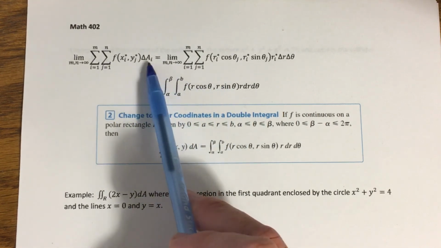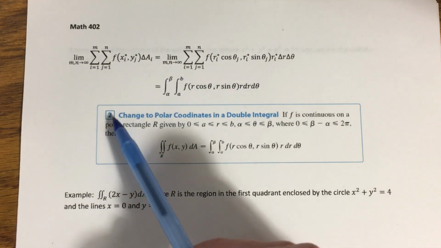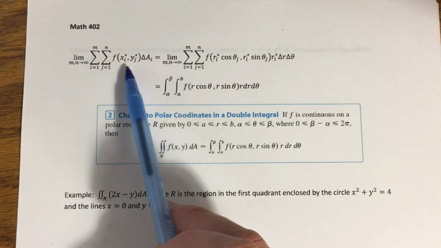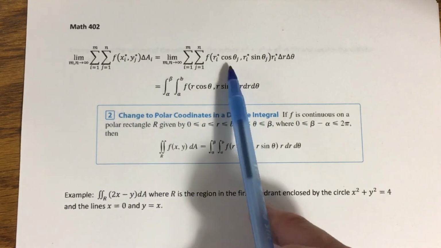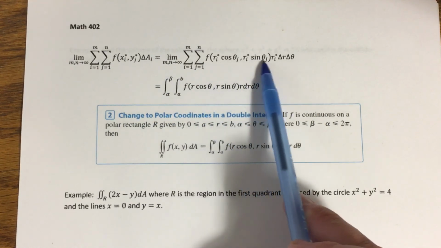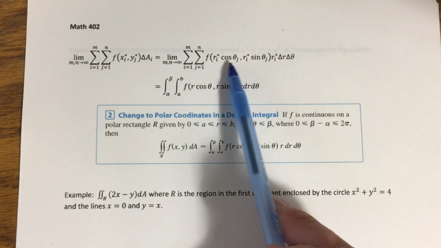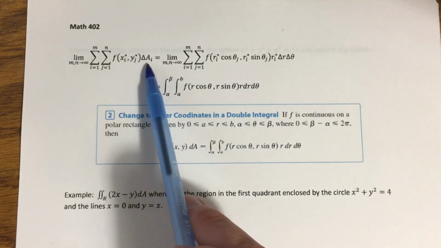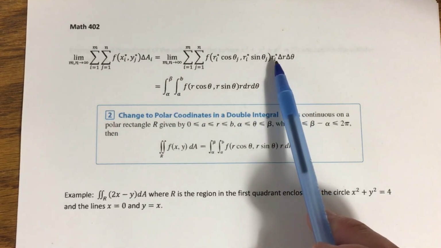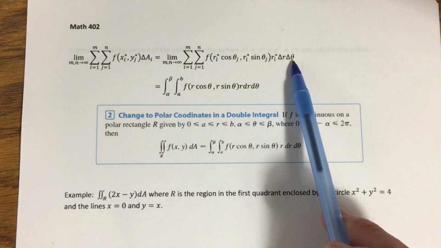Now, I have to make some substitutions because we want to talk about things in terms of polar coordinates, not rectangular. So I'm using those conversion formulas on the previous page with this x_i star and this y_i star to convert those into these expressions in terms of r_i and theta_j. That delta A_i on the previous page we said was equal to this expression, r_i star delta r delta theta.